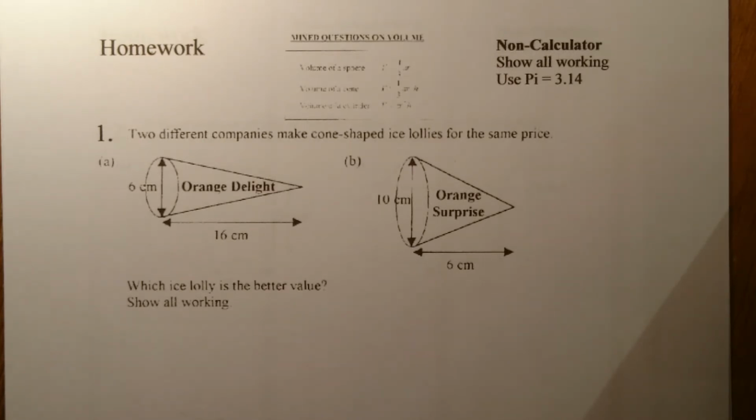Right, so we've got 3 questions. I'm going to do them one at a time. So there'll be 3 videos for this homework and we'll get started now.